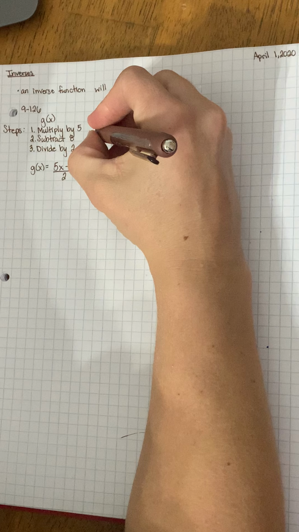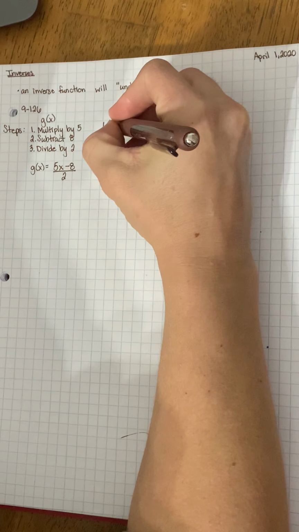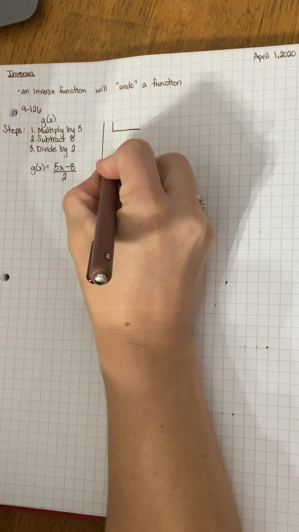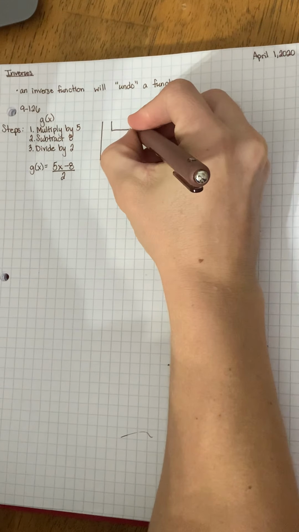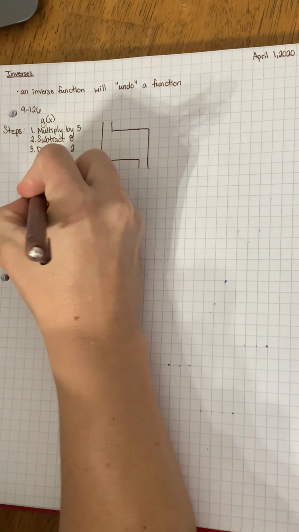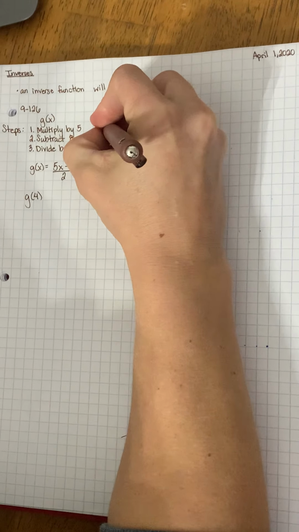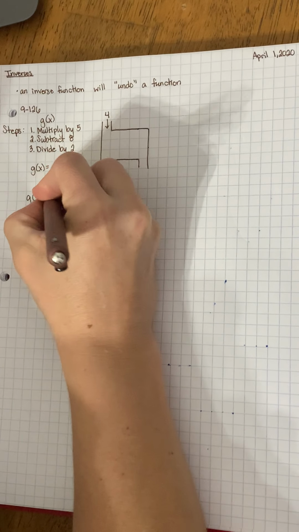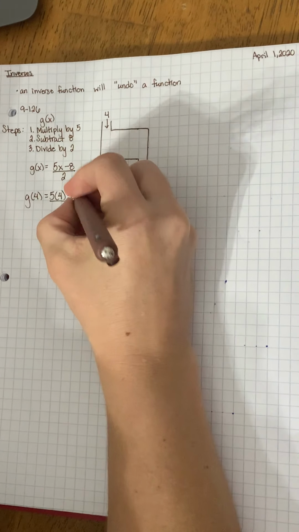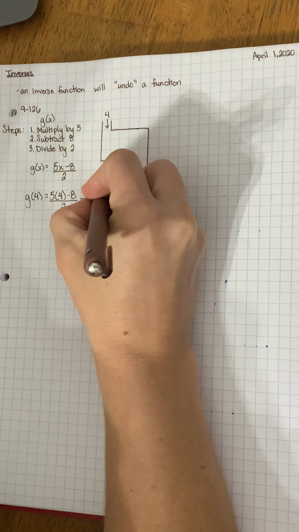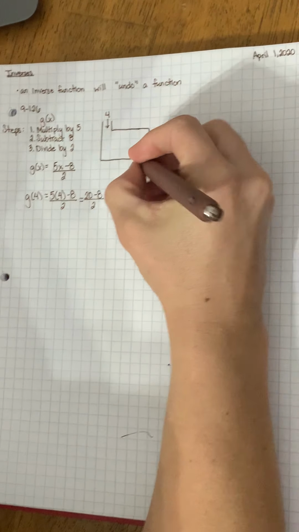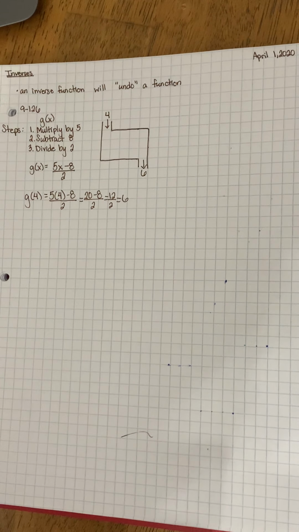So this goes back to Math 1 and kind of our idea of the function machine. So think about, let's take 4, for example. If we put a 4 into our machine, this is 5 times 4 minus 8 divided by 2. So 20 minus 8 divided by 2, we get 12 divided by 2, and we get 6. So if we plug 4 into our machine, a 6 is going to come out.